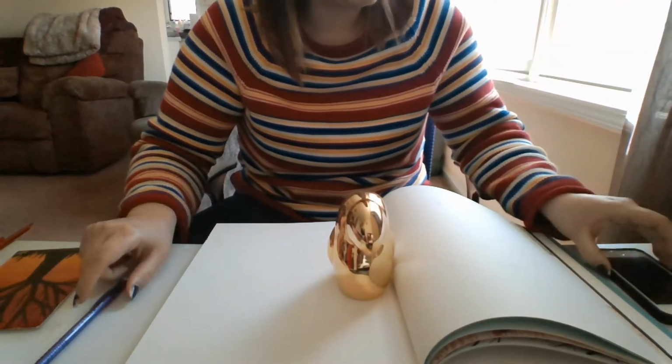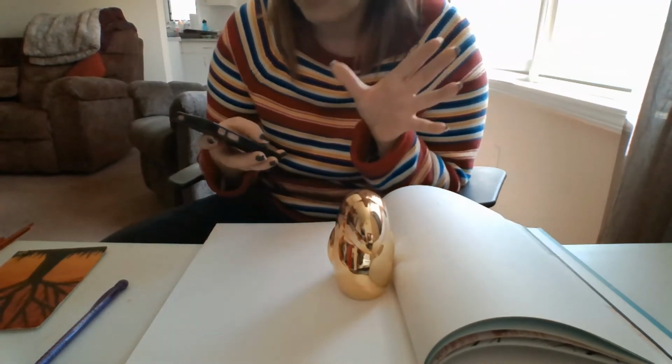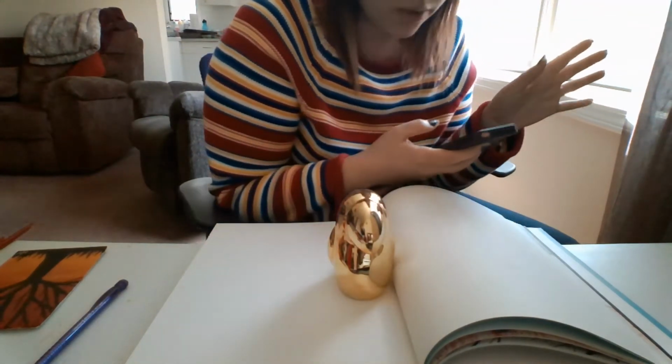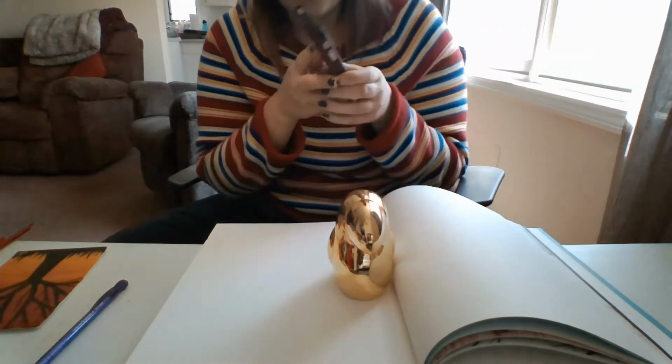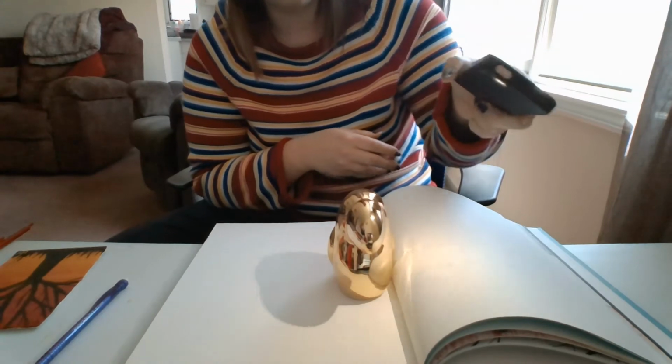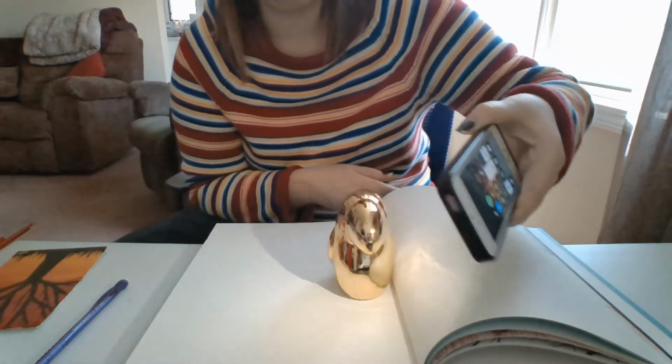But I think the easiest thing to do is either get your phone or somebody's phone, make sure you have permission if it's not yours, or a flashlight, and use the flashlight setting. And this we can position in different spots to create shadows in different directions.